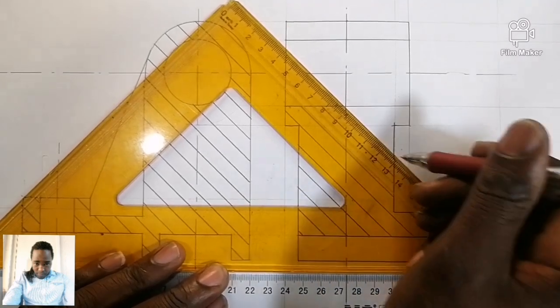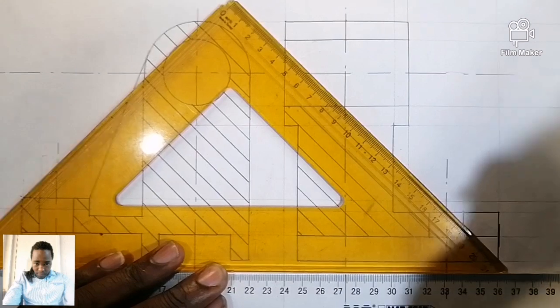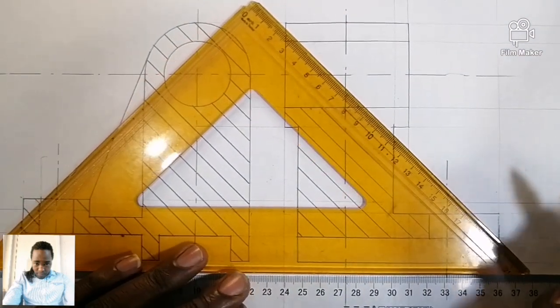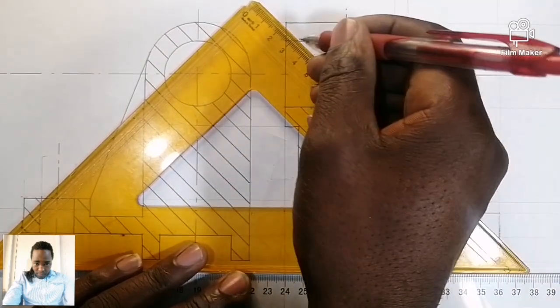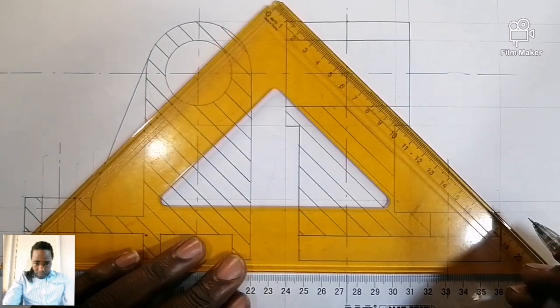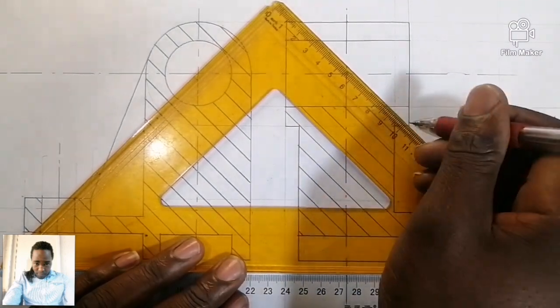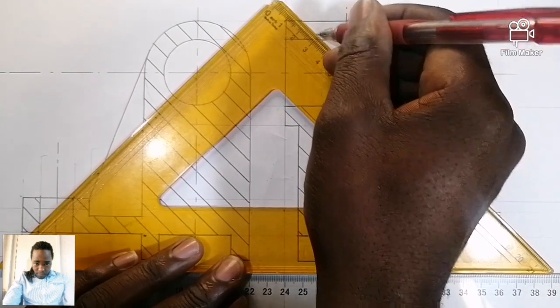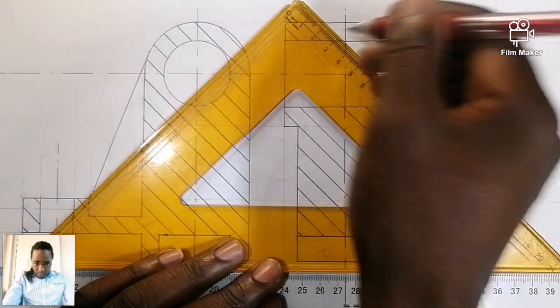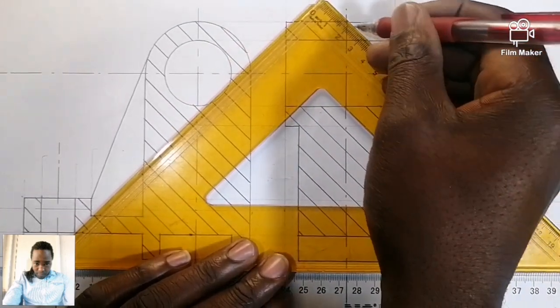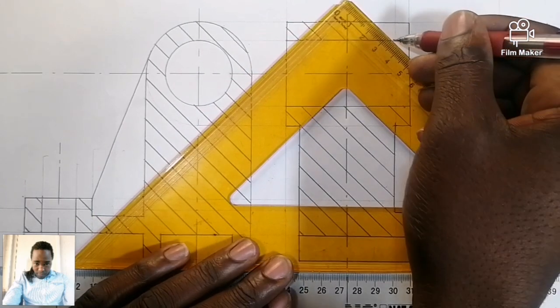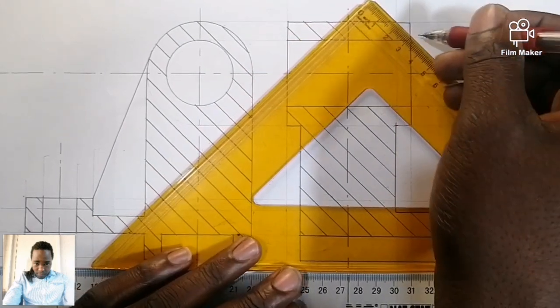So you jump. There you go. Like this you go.